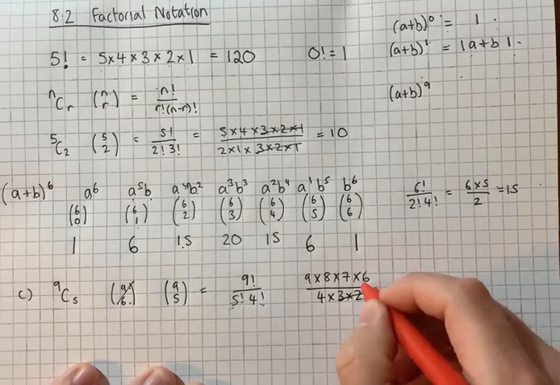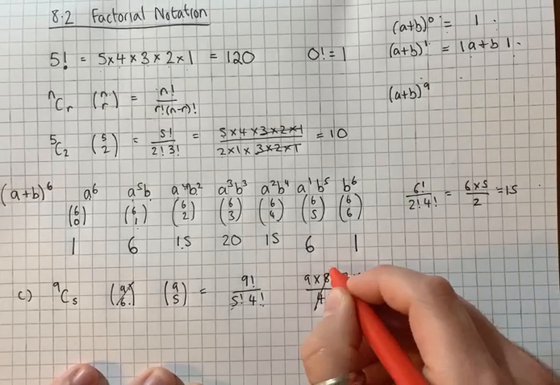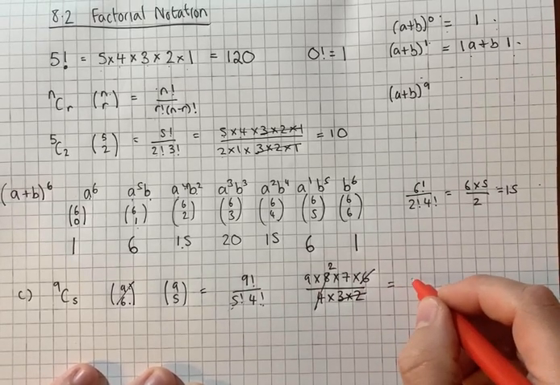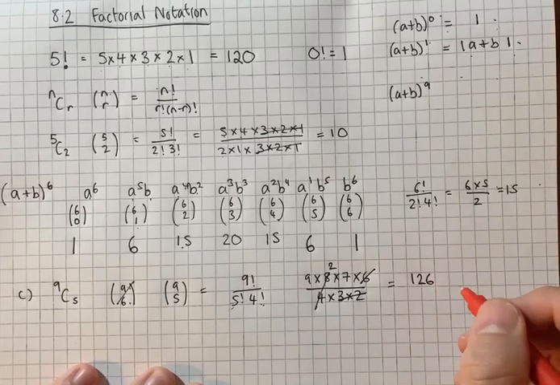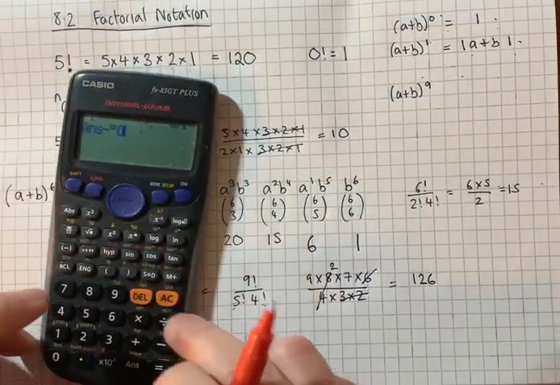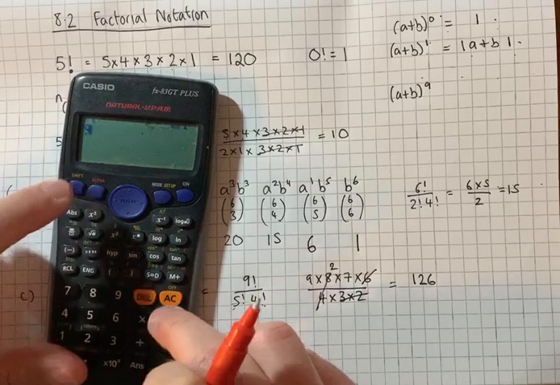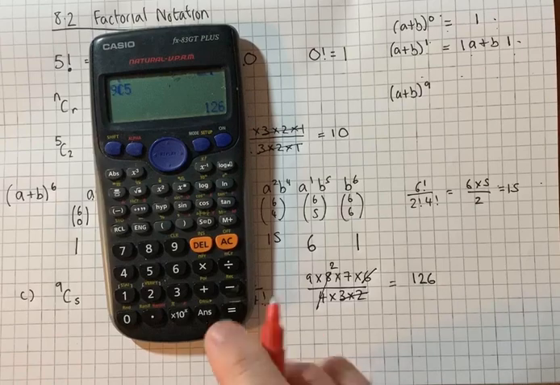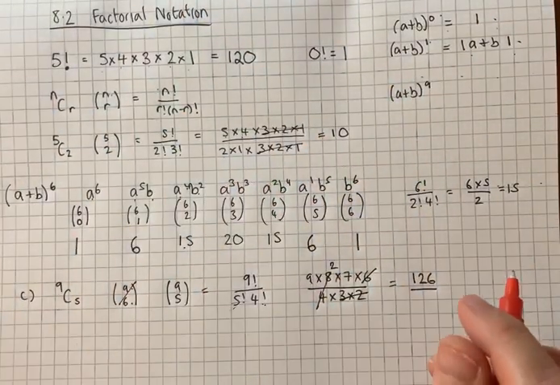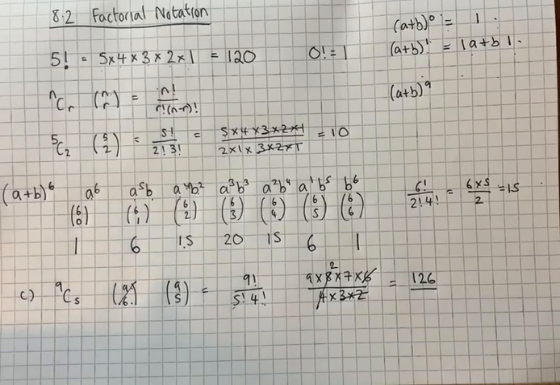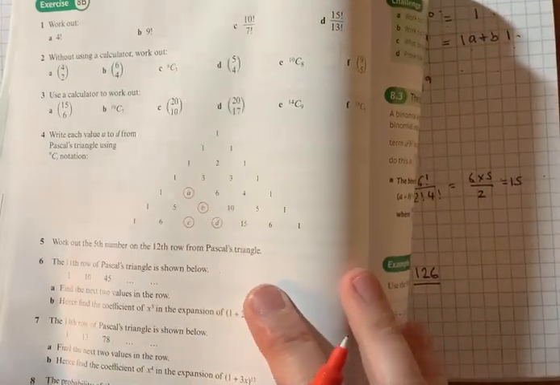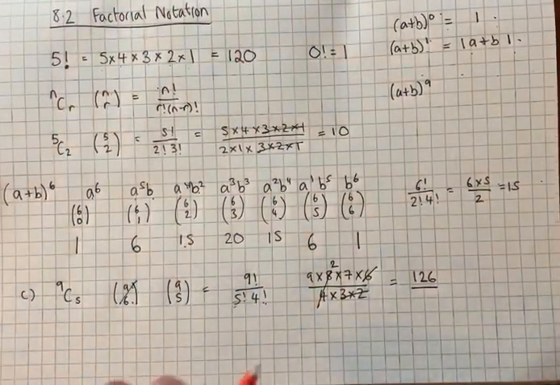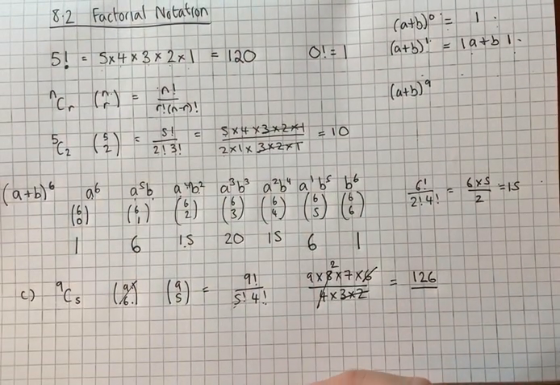So 3 times 2 is 6, that cancels. 8 divided by 4 is 2. So we've got 9 times 2 times 7. That's 14 times 9, which is 126, hopefully. Let's check on the calculator. 9 choose 5, 126. Okay, so that's all the content up to exercise 8B, which is here, page 162. Have a go at all of those questions and then let your maths teacher know if any cause problems.